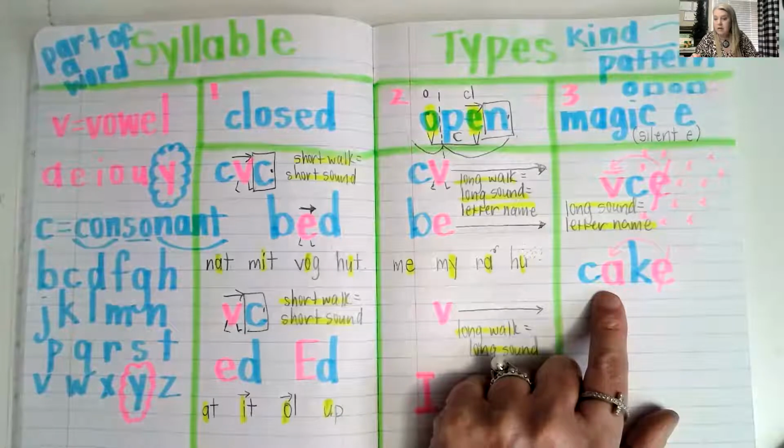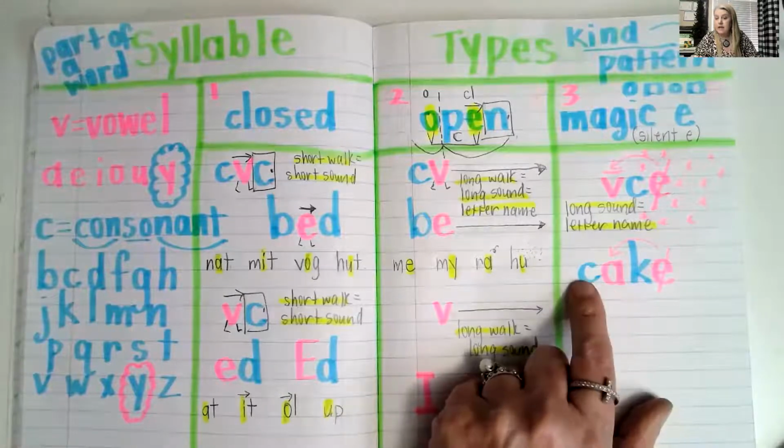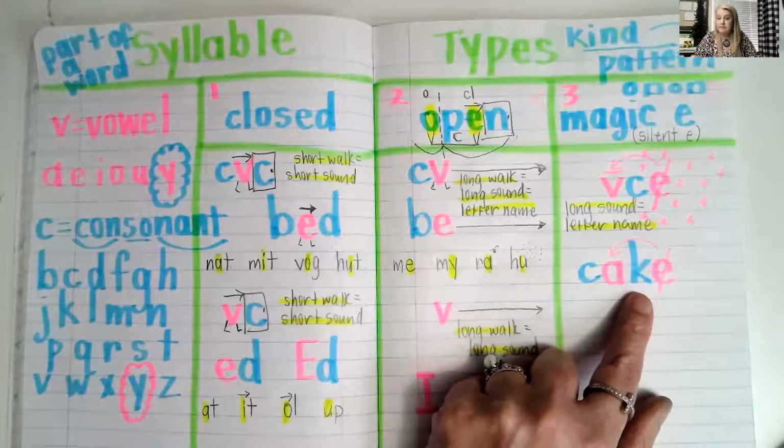It's long letter name, it's long vowel sound. So this is going to say A. So the word is cake.